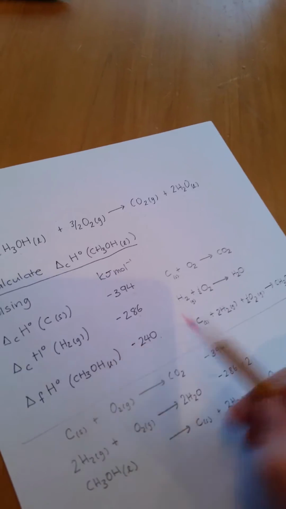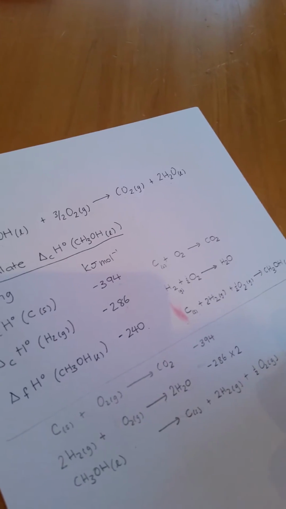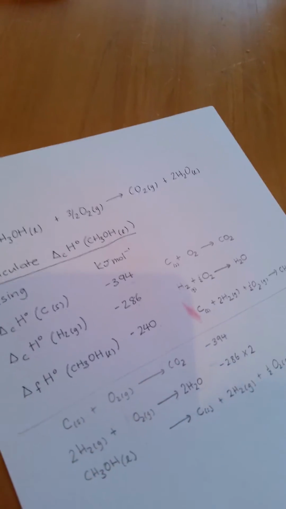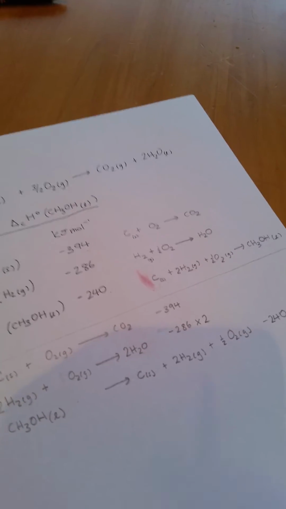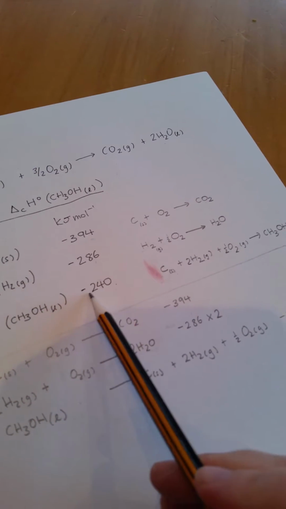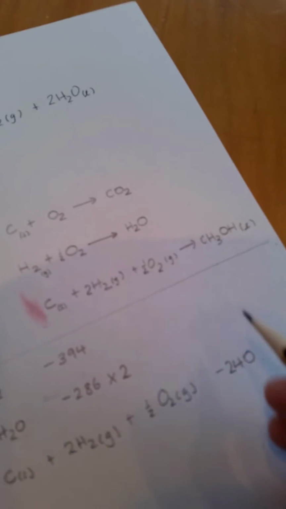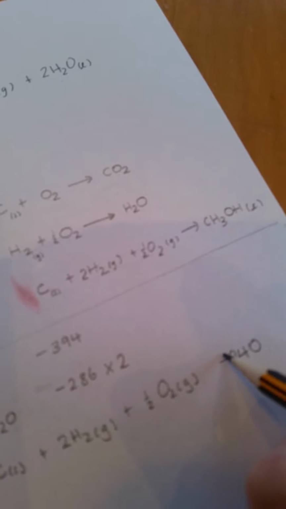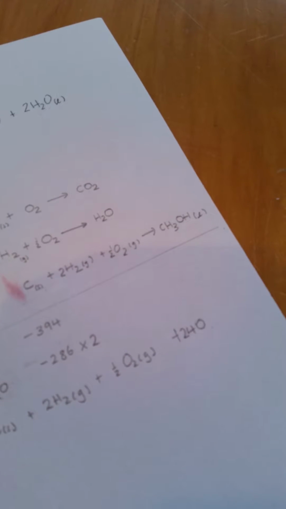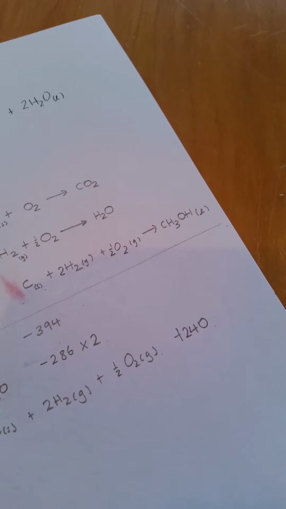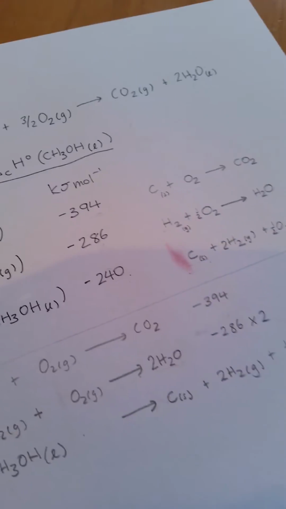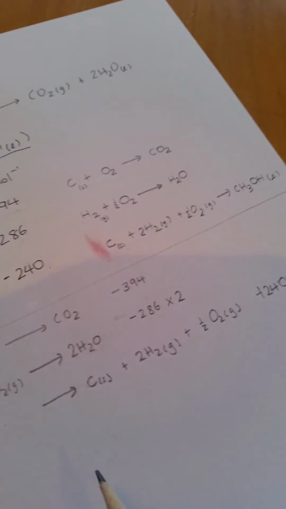And the value for that is minus 240 kilojoules per mole. So we've reversed it, so we actually have to remember to make it plus 240. Plus 240, because we've reversed it.